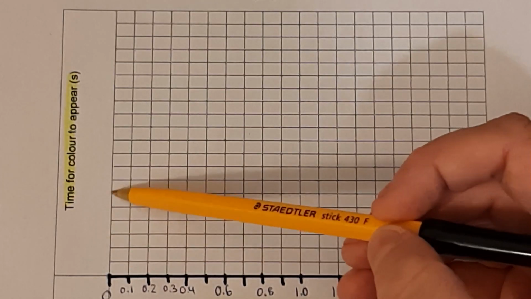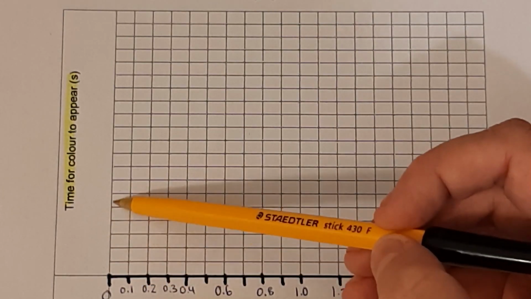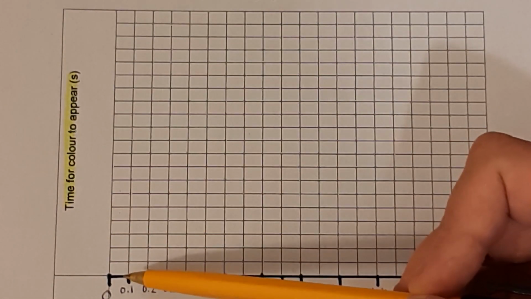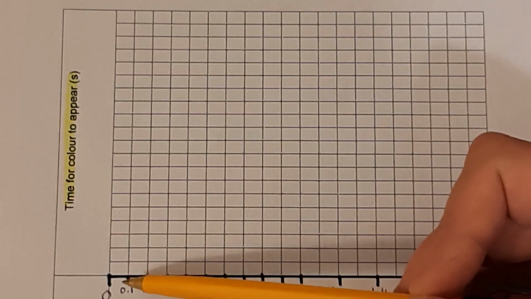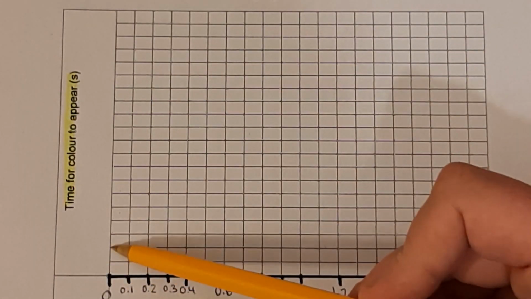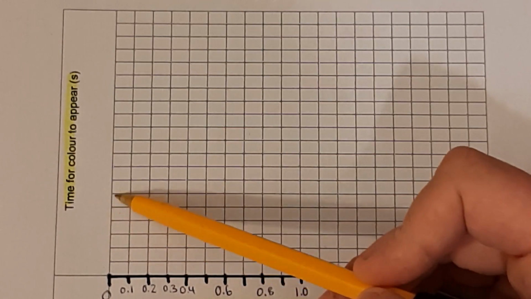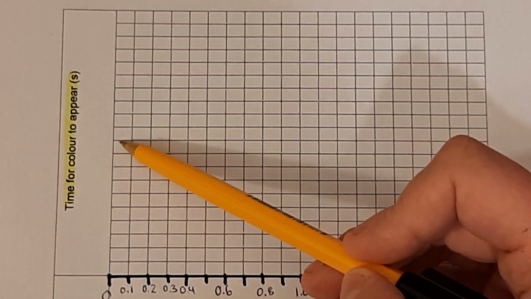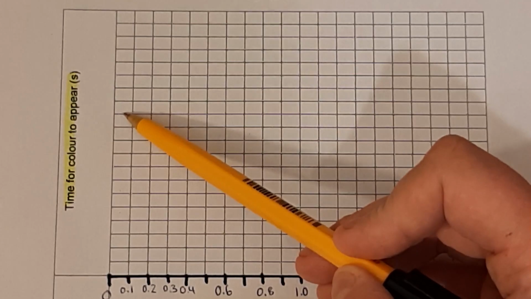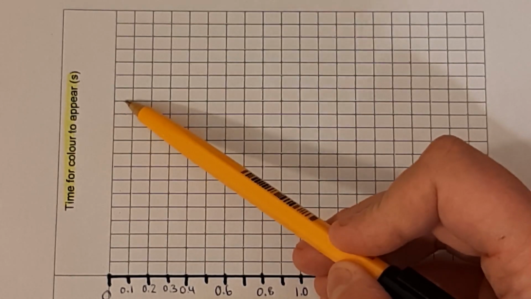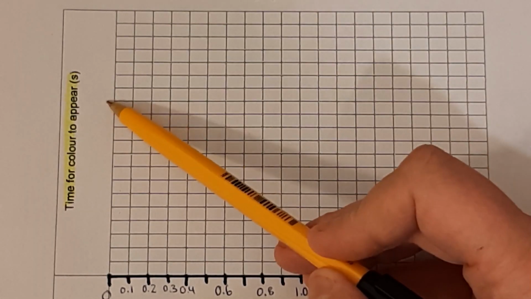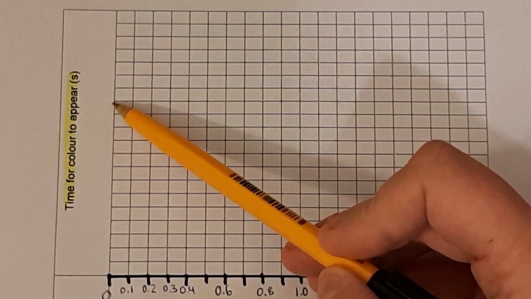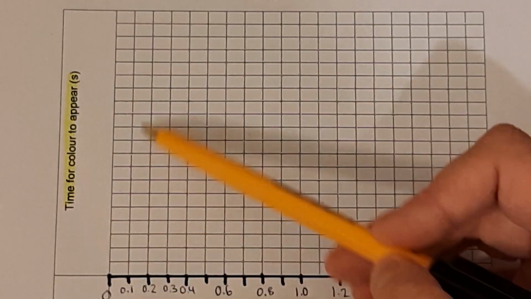Well, that's not going to take up very much space if each square is worth 10. So what if each square were worth 5? Let's try that. That might make it a bit bigger. So 5, 10, 15, 20, 25, 30, 35, 40, 45, 50, 55, 60. Well, it needs to go to at least 65 because it's 62.5. So that takes up more than half of my scale.